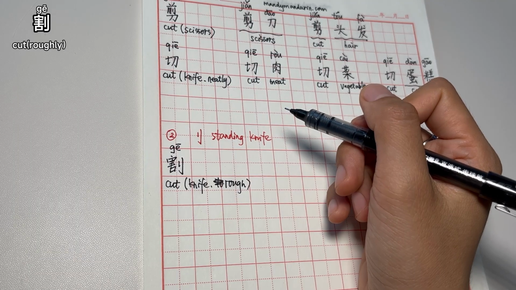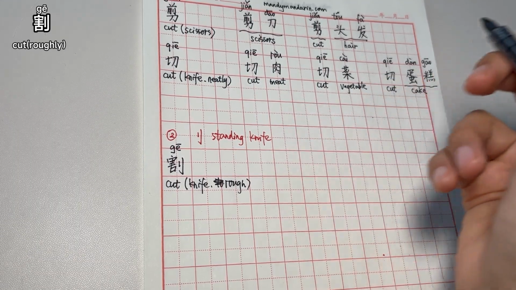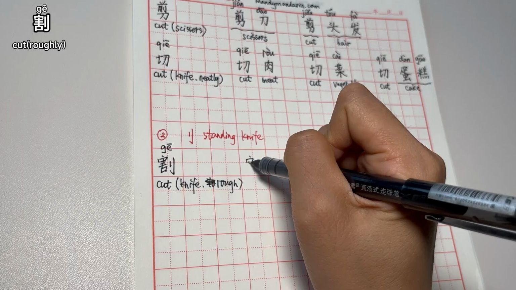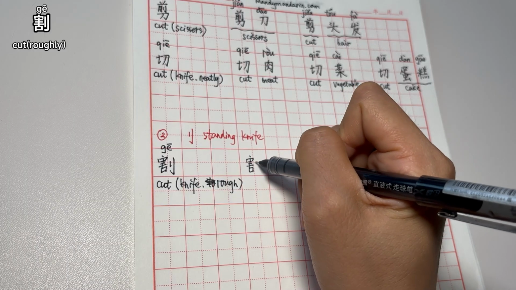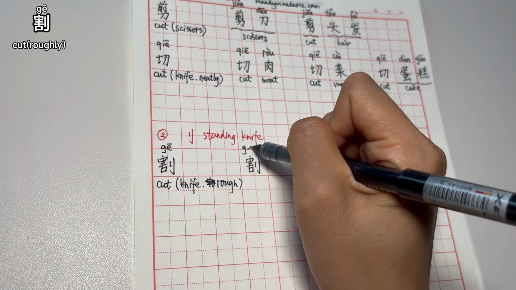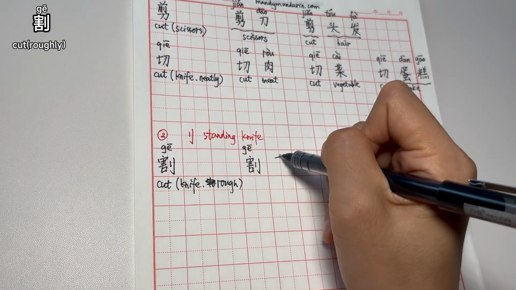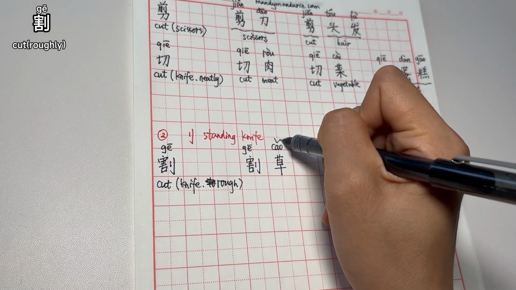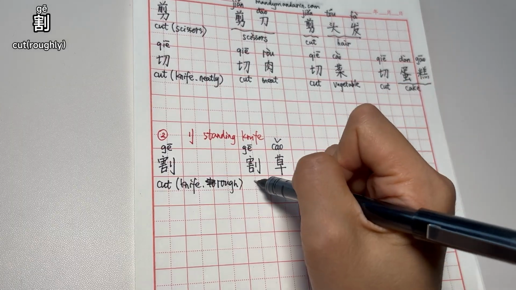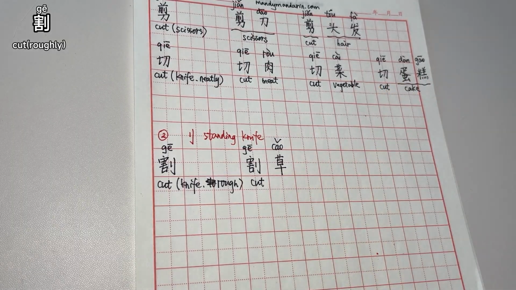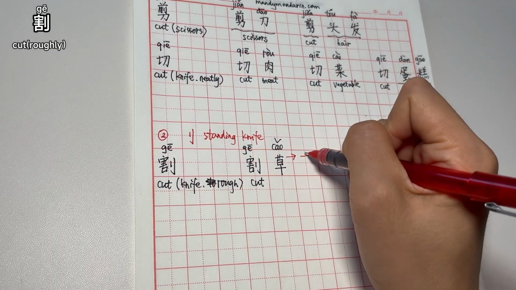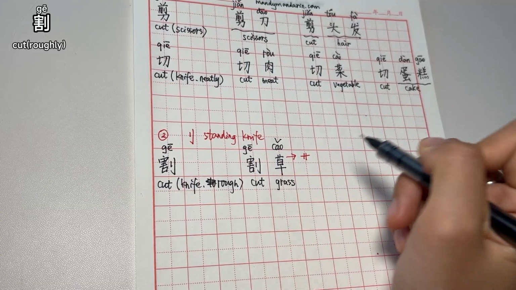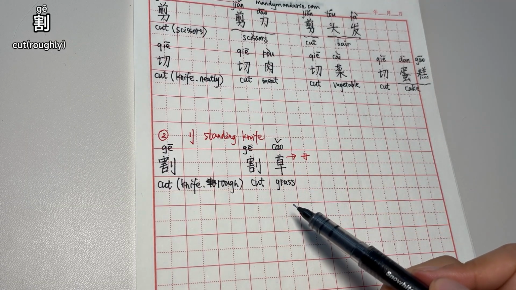Okay, so what do you mean to cut things roughly? And here's the example. We can say 割草. 割草, to cut. Remember, here we have the grass radical and 草 is grass. 割草, to cut the grass.